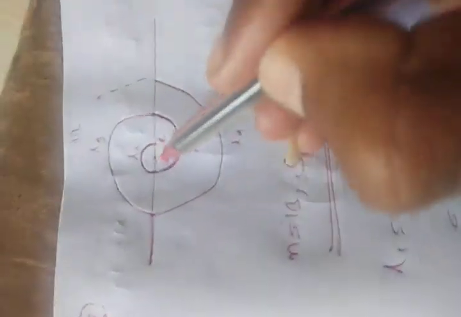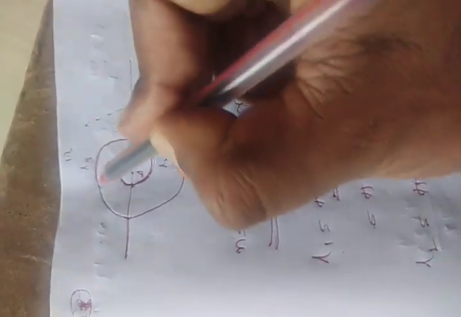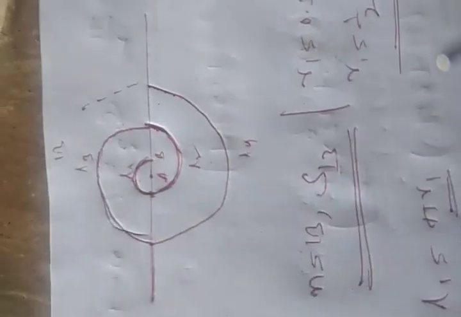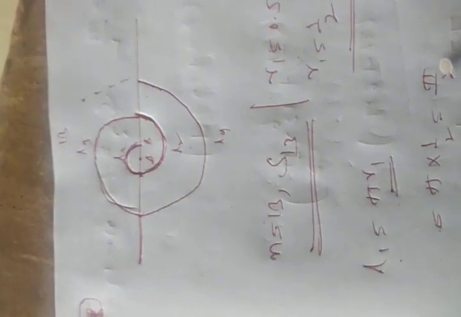Don't be confused. You have to take the length of the thread, this length and this length. Length of the thread means what we have to take? Circumference, but this is going to be half the circumference. Circumference of the circle is 2 pi r. Half the circumference is going to be pi r. By making use of this, we can find very easily.